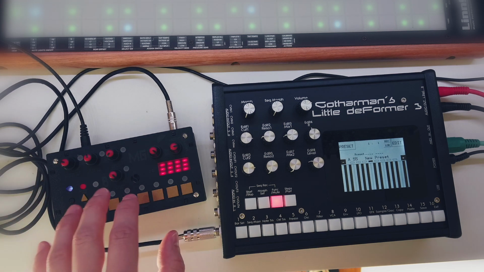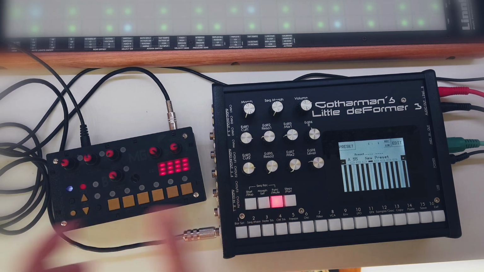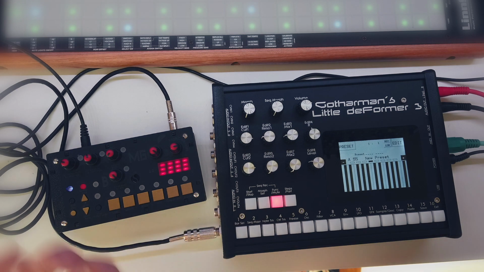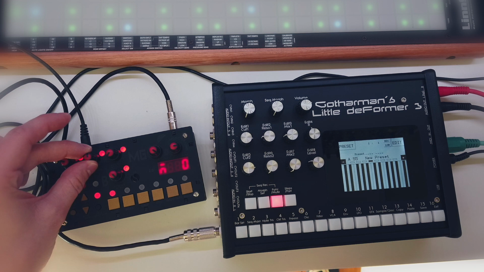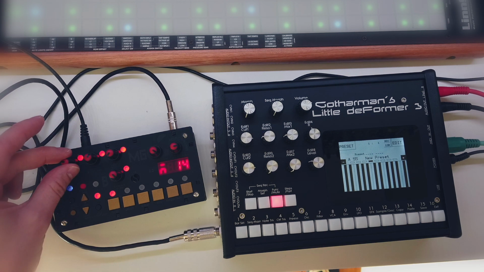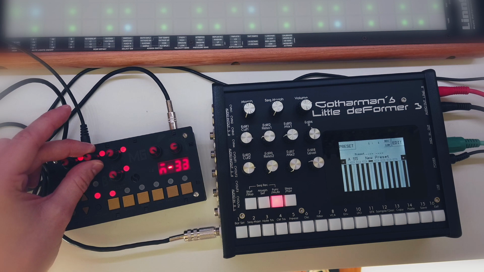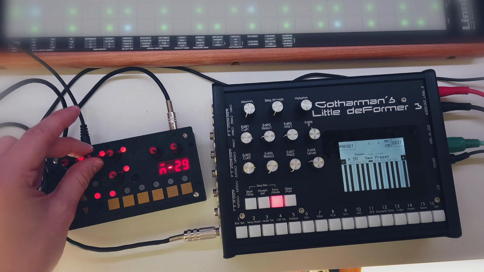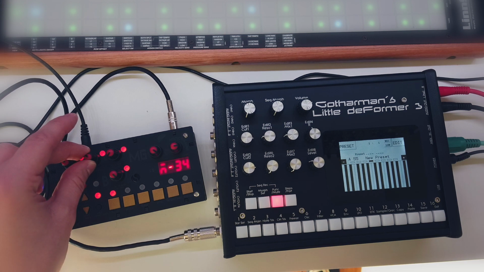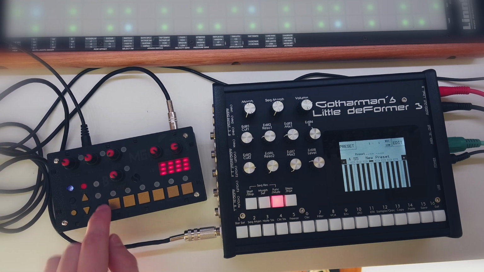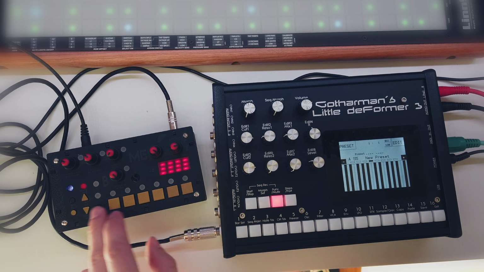Now, the Bastl MicroGranny 2 also allows me to move that window continuously then, creating the typical granular synthesis effect. I can also move it backwards. And this of course also works on the more musical samples like this.